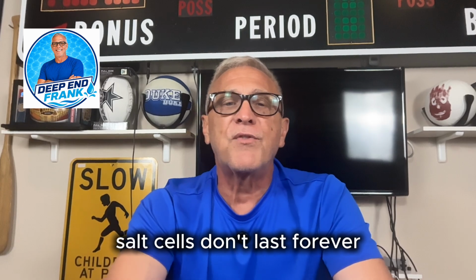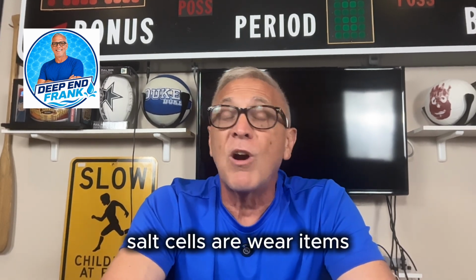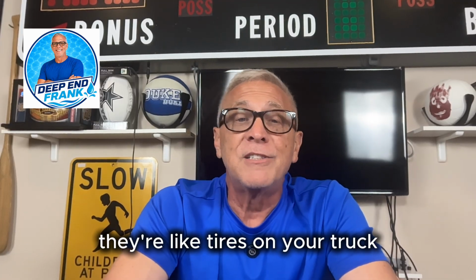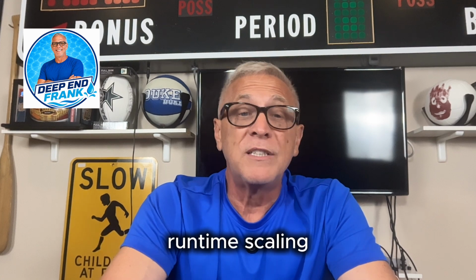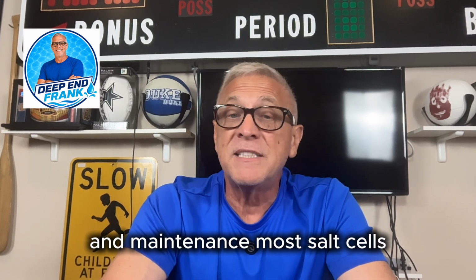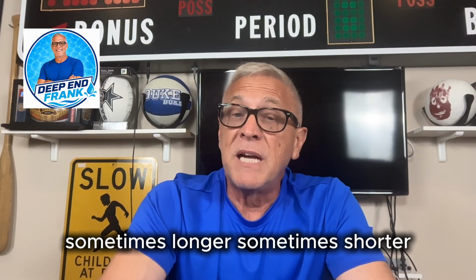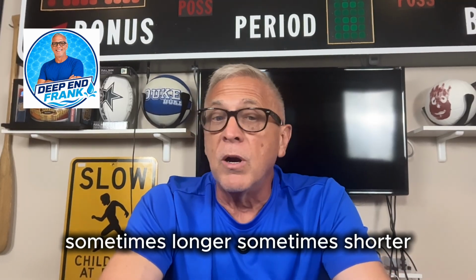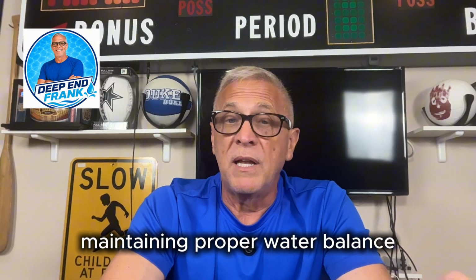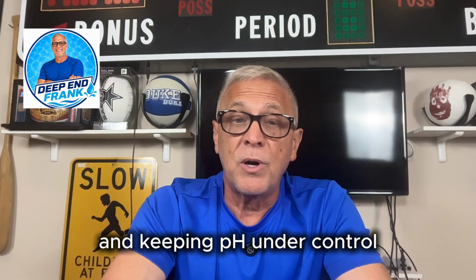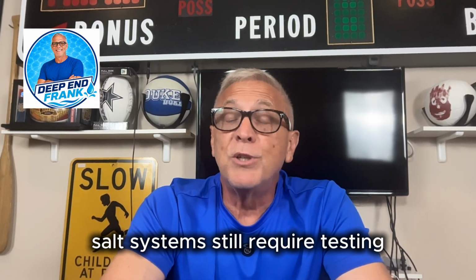Salt cells don't last forever. Another expectation that needs adjusting. Salt cells are wear items. They're like tires on your truck. They're going to wear out. Depending on water chemistry, runtime, scaling, and maintenance, most salt cells last somewhere around 3 to 7 years. Sometimes longer, sometimes shorter. Cleaning them only when necessary, maintaining proper water balance, and keeping pH under control can significantly extend their life.